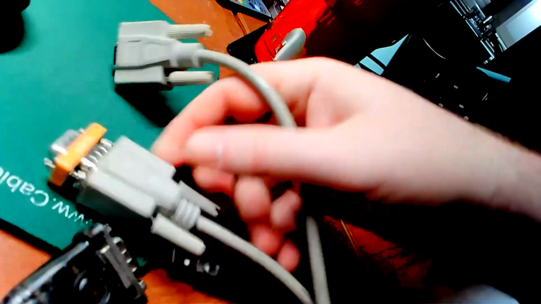So if you're going online with a SLC and you have a serial port on your machine, this is all I use. This is a modem cable with a null modem adapter on it. Can you see that?